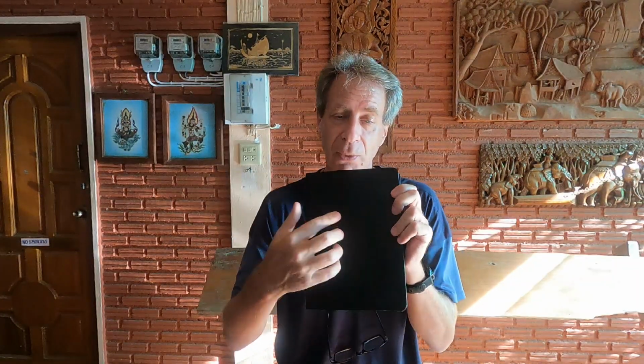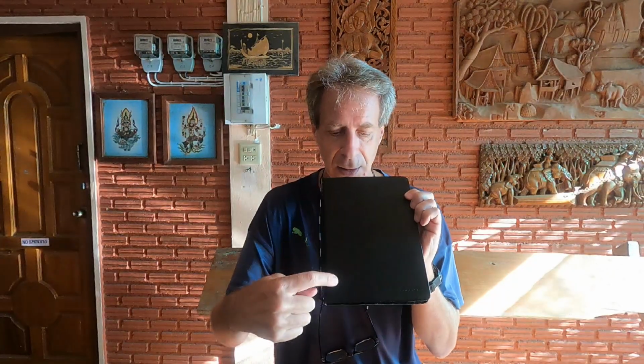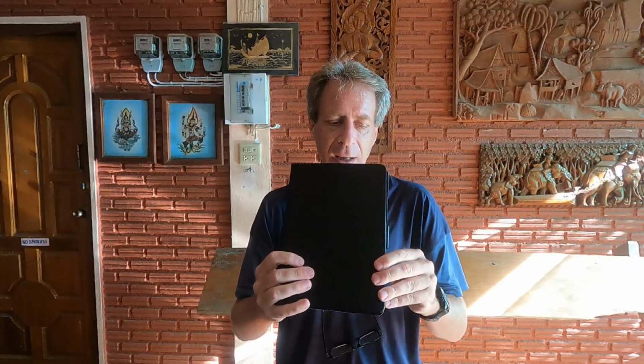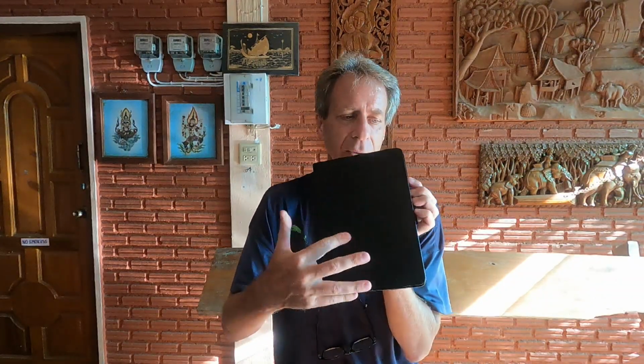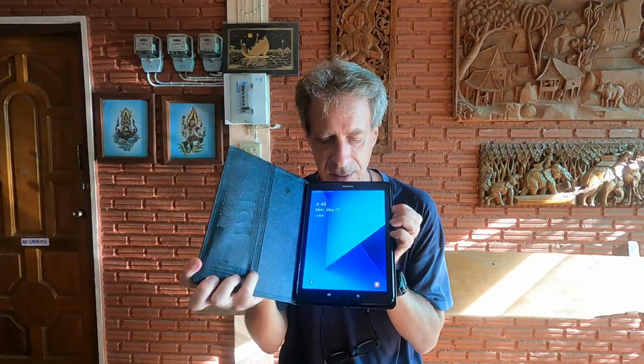I did some searching around with a metal, and I found 3 magnets. One here, and one here. So there were 3 magnets. And that kind of made sense to me. I'm like, okay, that makes sense. You open it, it turns on. You close it, it turns off. Assuming the magnets are not damaging the tablet, that's very convenient.